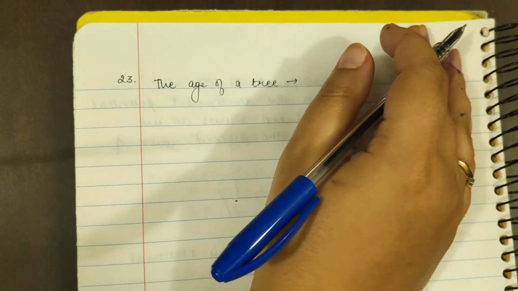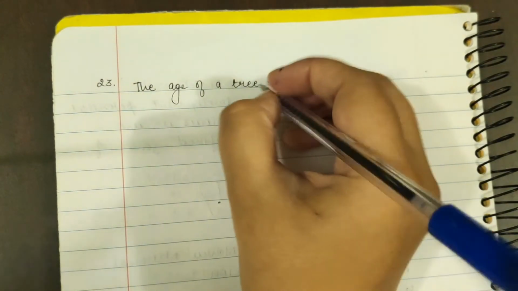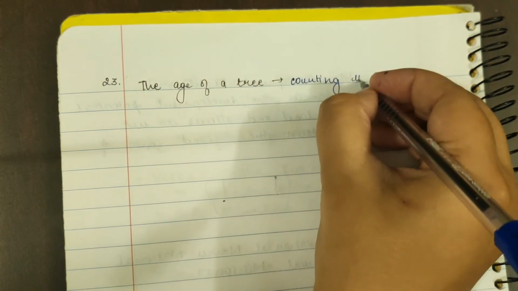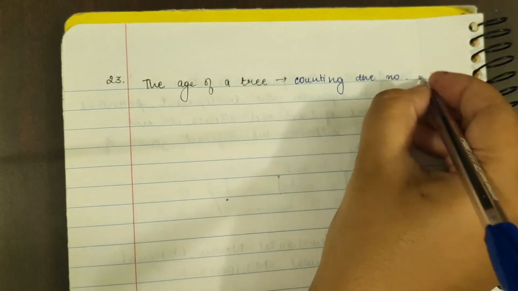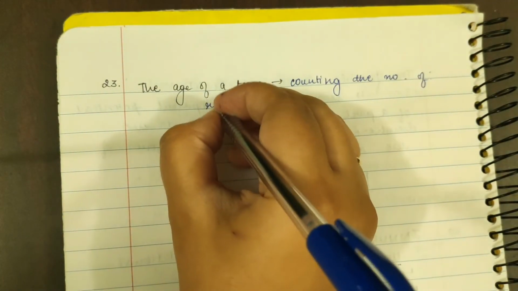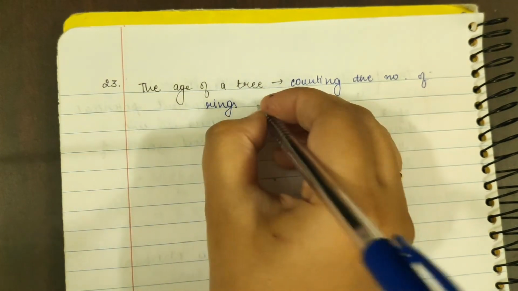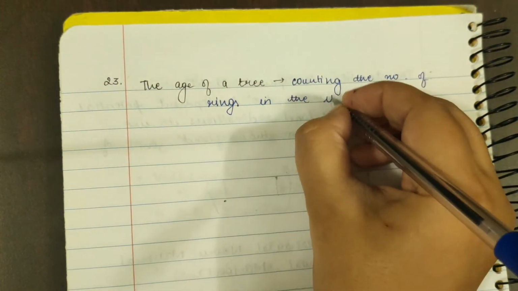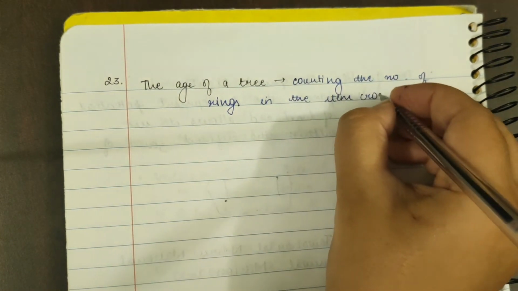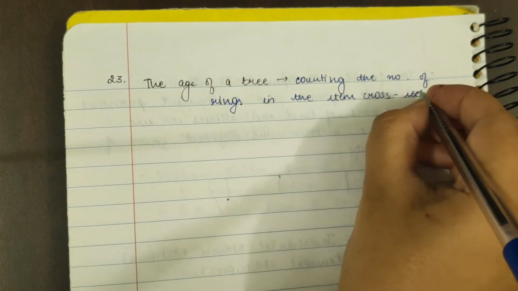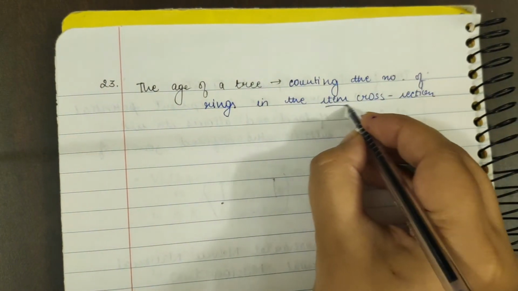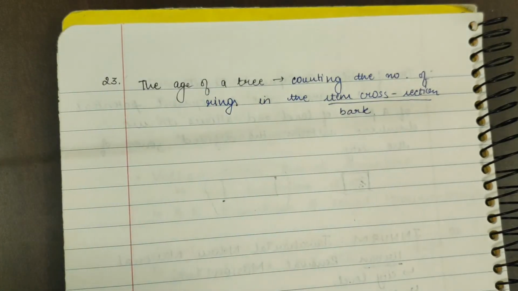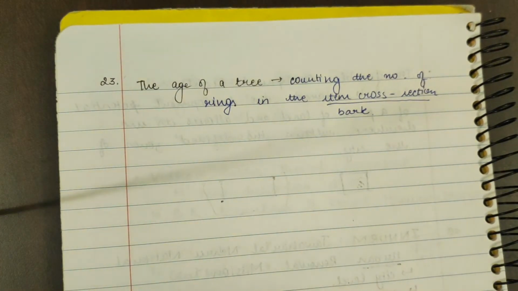So the age of the tree is determined by counting the number of rings in the stem cross section. Stem cross section, which basically means your bark of the tree. This was an easy question.